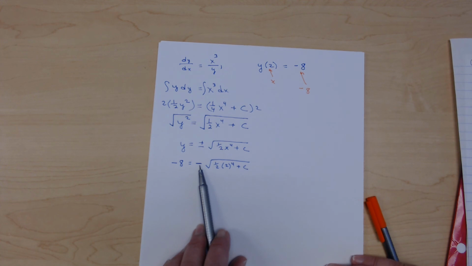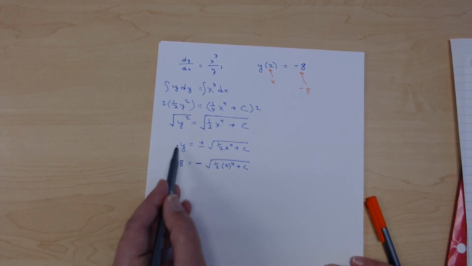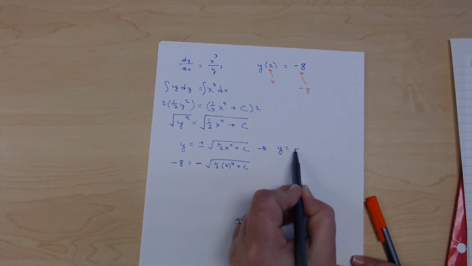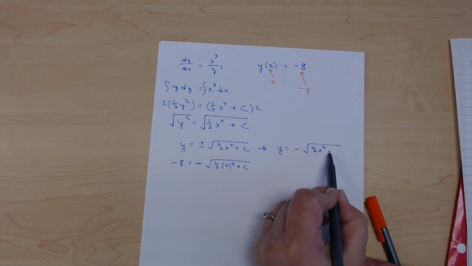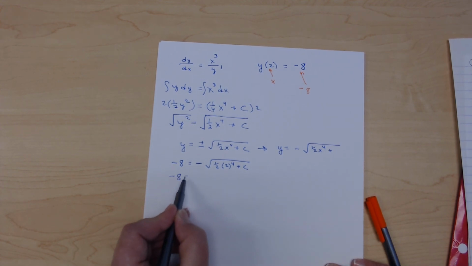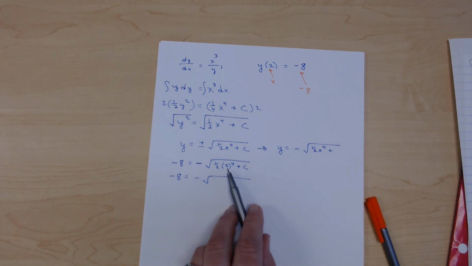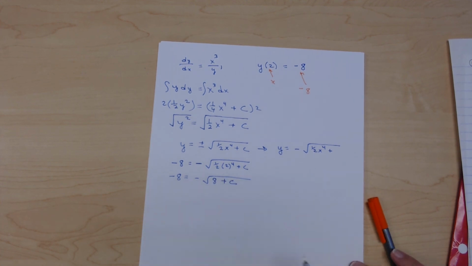All right, so now we've got to solve this for c. So this is my answer. Now I even know this, but my answer is -1/2 x to the fourth plus, now I just have to go find c. Okay, so let's go do that. -8 equals negative square root. This would be, what, 16 divided by 2. So this just happens to be 8 as well, and then plus c.